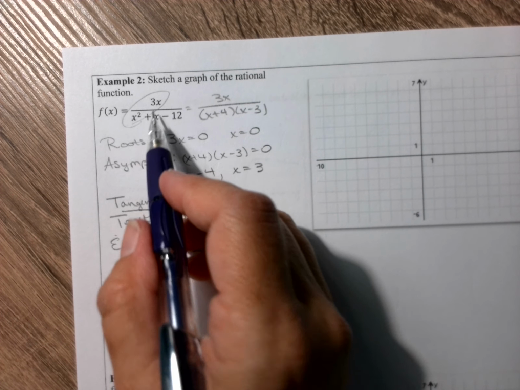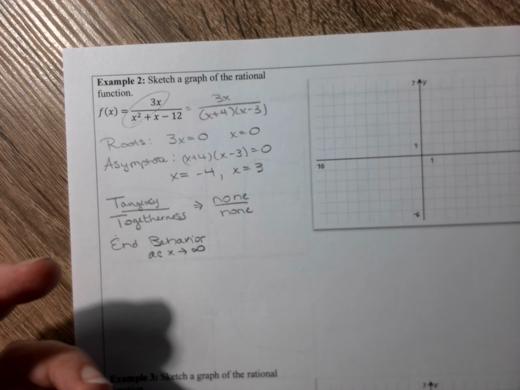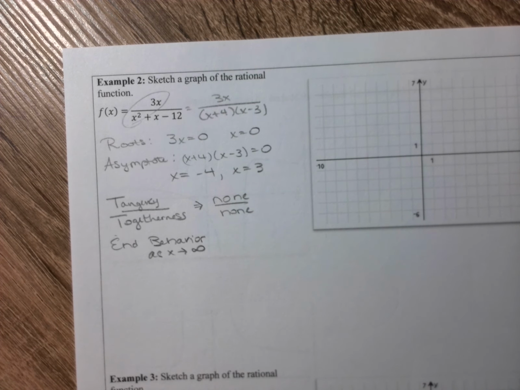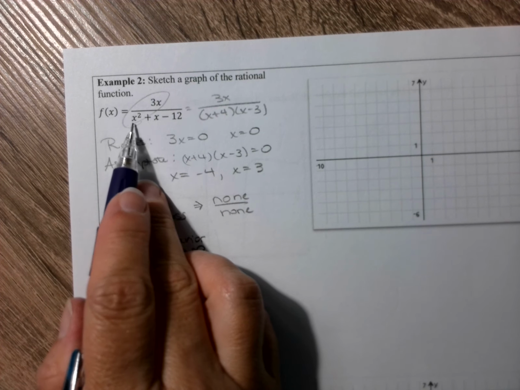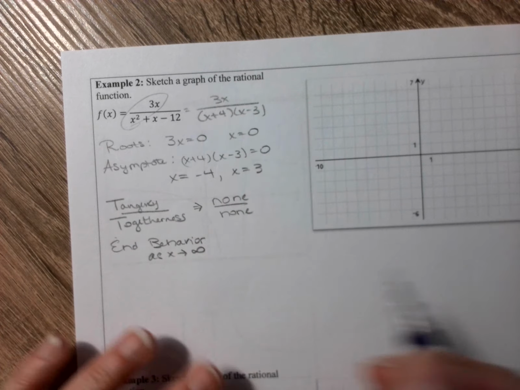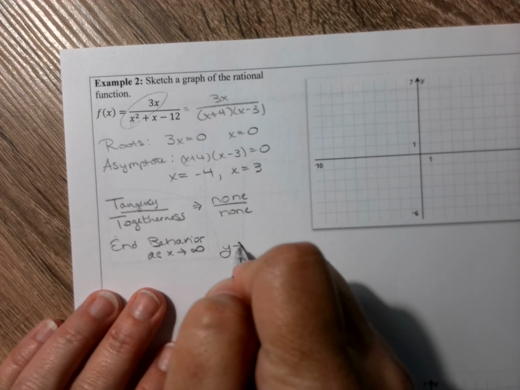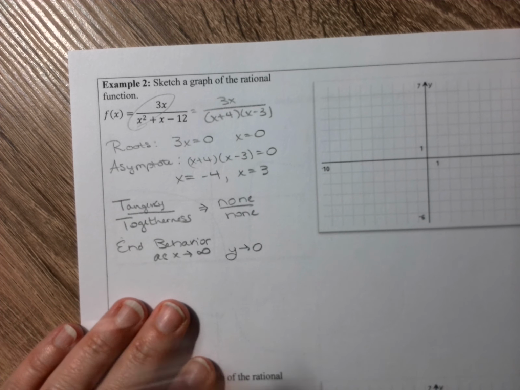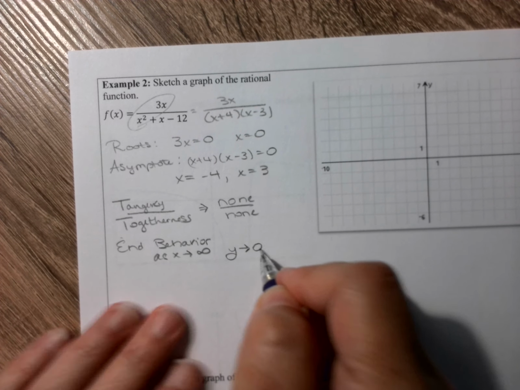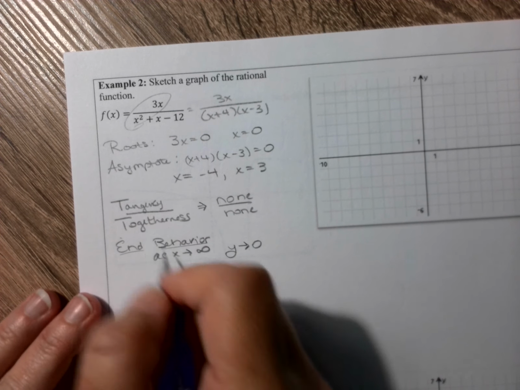And so what that means, if you think about fractions, as the denominator gets bigger and bigger and bigger, the fraction itself is going to get smaller and smaller and smaller. So in fact, as x approaches infinity, y is going to approach 0, and that's going to be our horizontal asymptote. The ends of the graph, they're going to approach 0.